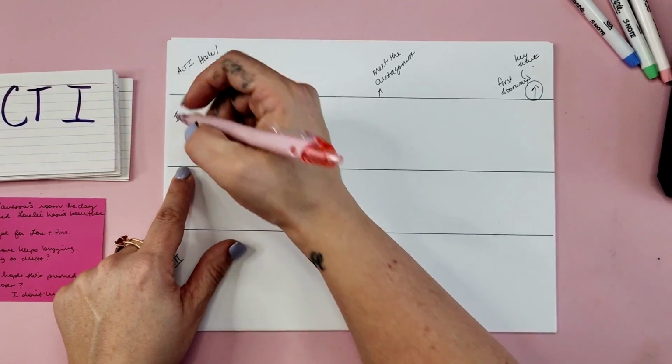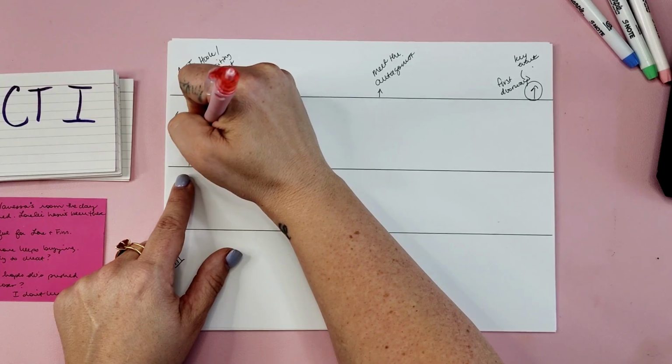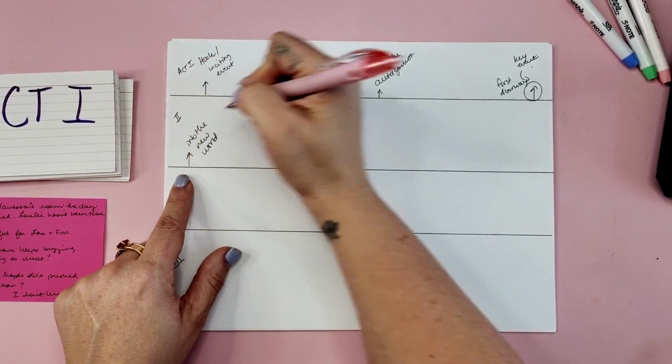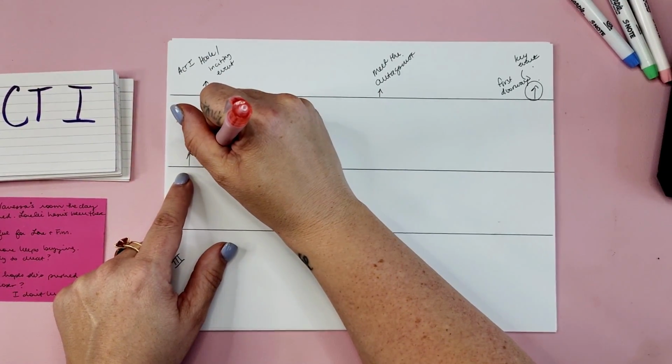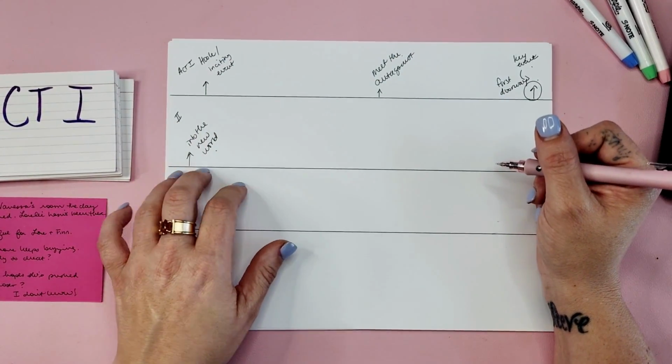In Act 2, we have scenes that are into the new world. If they've passed through a doorway here, what's their reaction to it? What's happening in Act 2 at the beginning? I'm usually going to identify that.